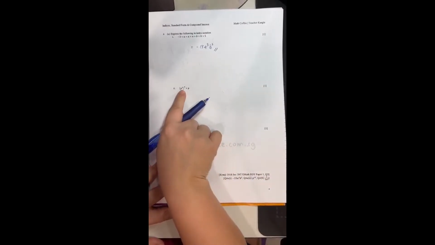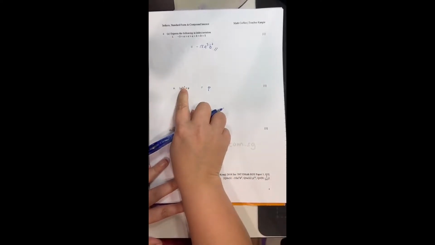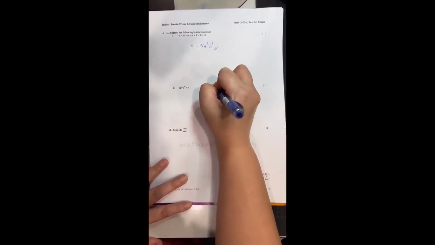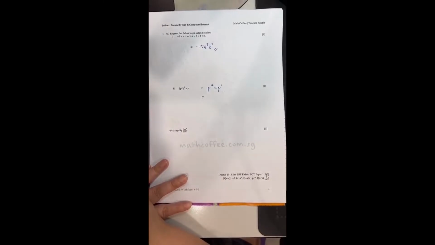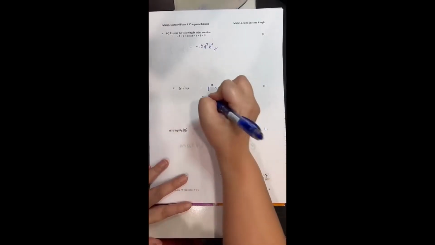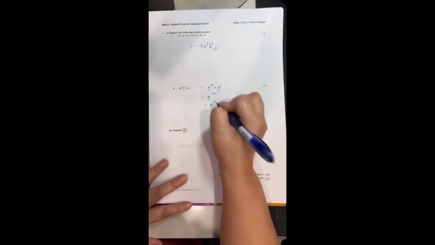Now over here, just now I taught you on power, what do you do? So you will have p. This one is power, so it's 3 times 4. So it's p12 multiplied by p, and this one is 1. Same base multiply, you add the power. So therefore it is p 12 plus 1, and therefore p to the power of 13. And that is the final answer.